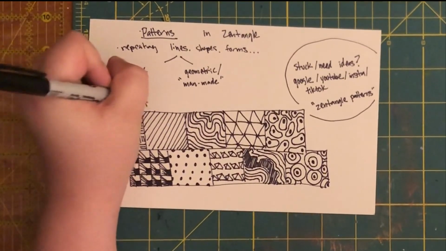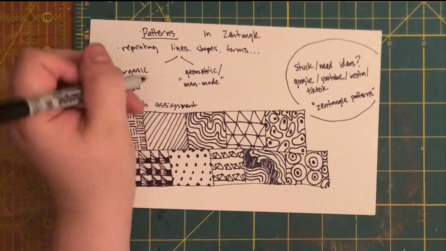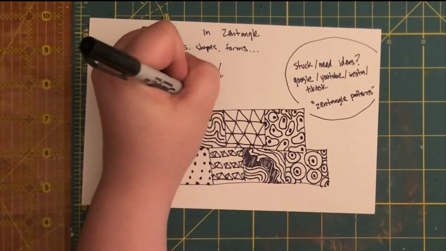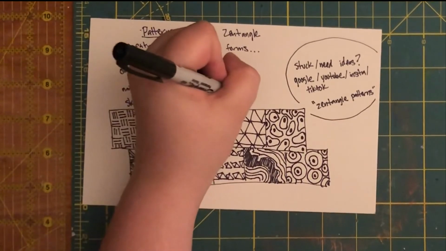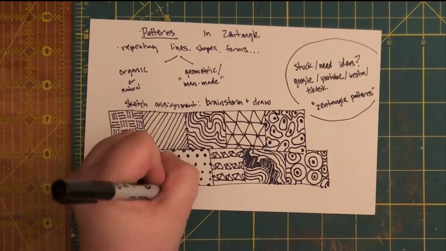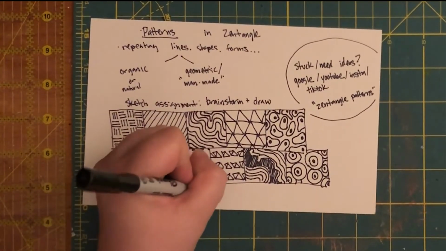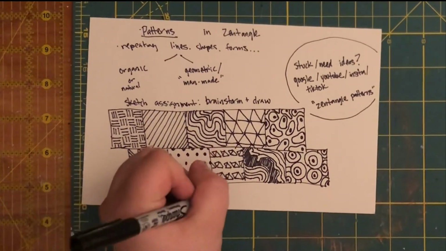There are walkthrough videos on how to create some more complex ones, and then there's also ones where people are just walking through how to add variation or how to add value with them as well too. So take a look if that's something that you are struggling with. Otherwise, looking at 10 total patterns for this sketchbook entry.